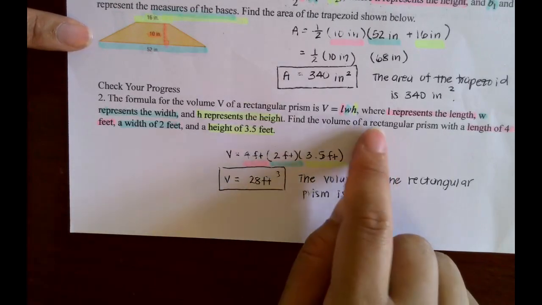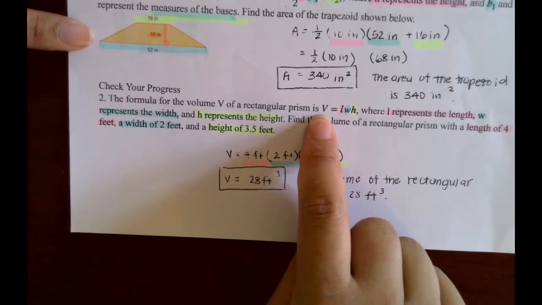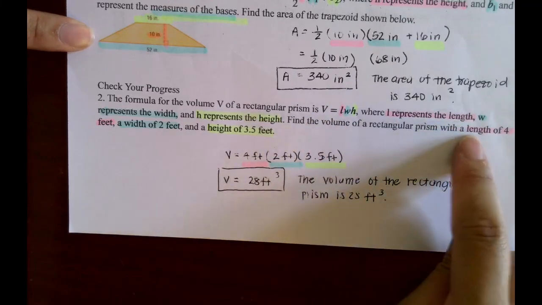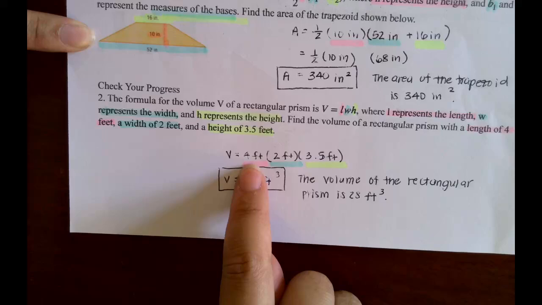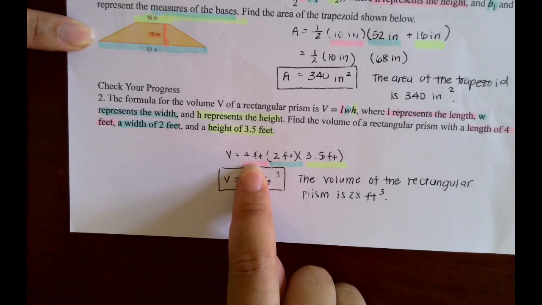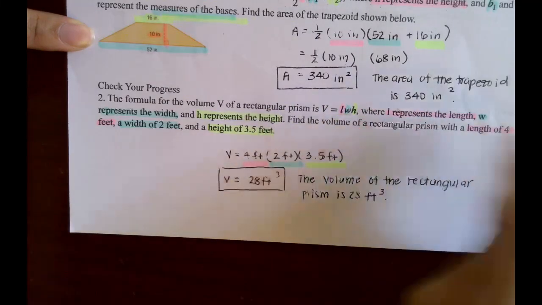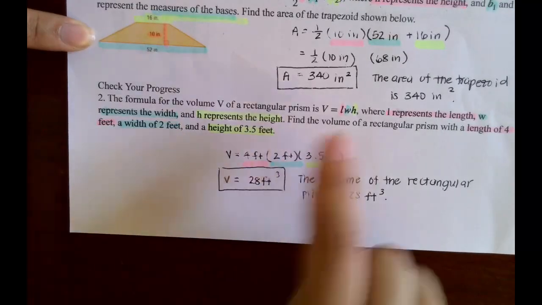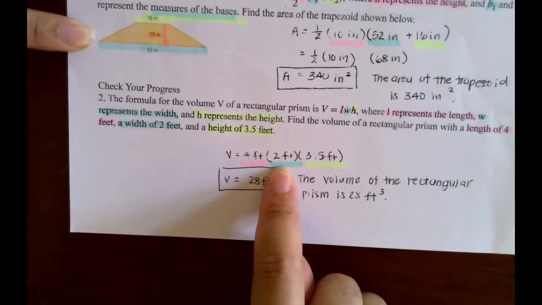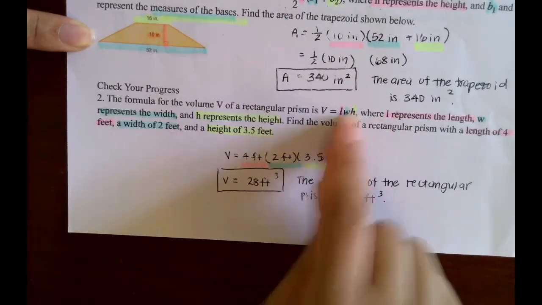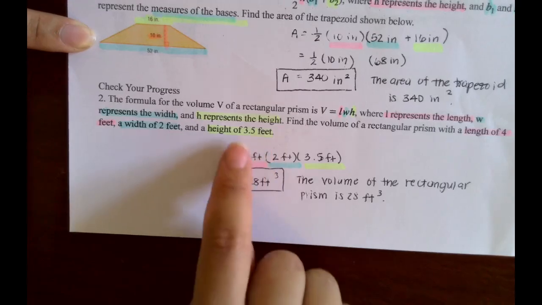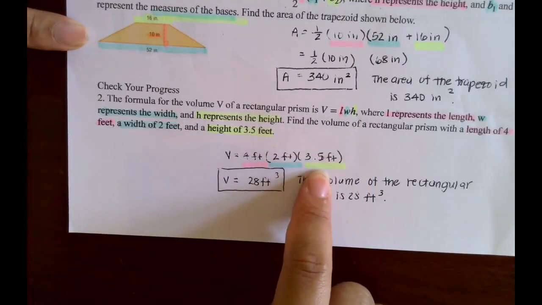So all I did is I took this formula and I replaced what information I did know. Since I'm finding the volume, I want the volume formula. L represents length, and I'm told length is 4 feet, so I replaced L with 4 feet. The W represents the width, and I know I have a width of 2 feet, so I replaced the W with 2 feet. And then last is the H. H represents the height, and I have a height of 3.5 feet, so I replaced the H with 3.5 feet.